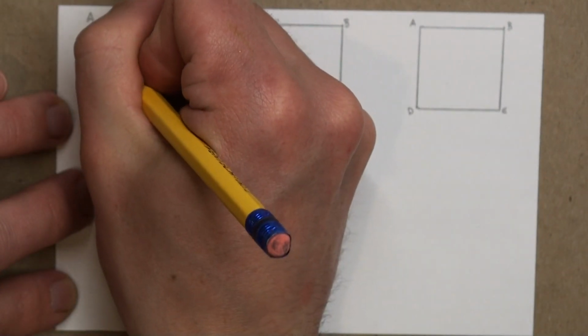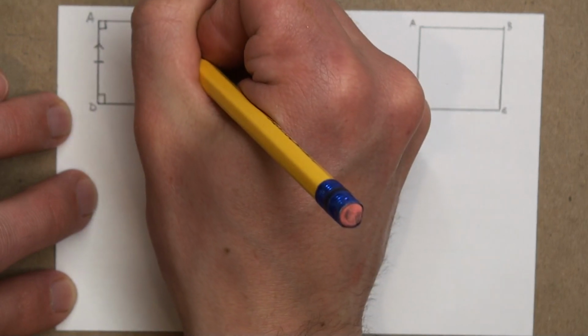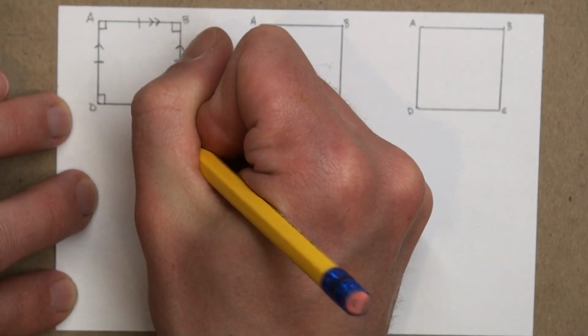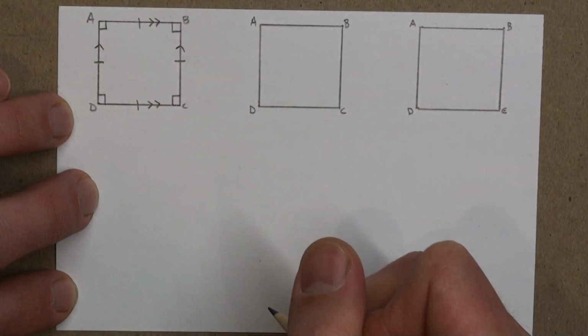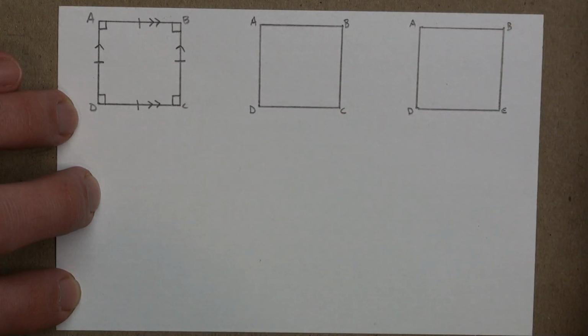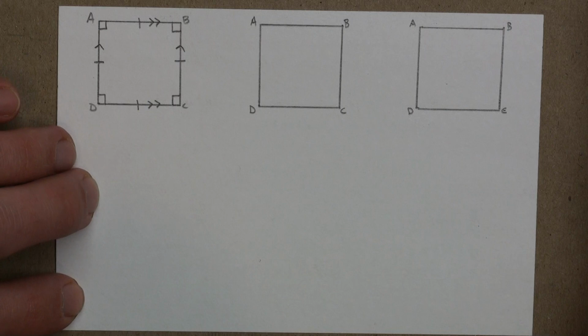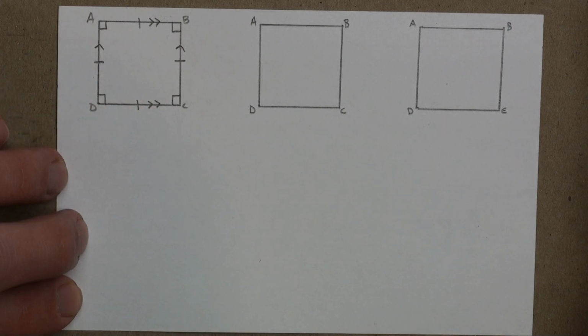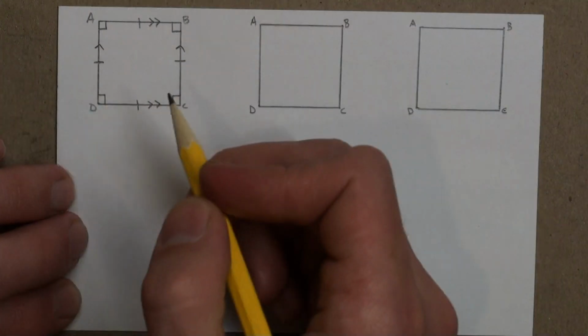And I know that the opposite sides are going to be parallel. Let's see if there's anything else that I want to put in this picture. No, I think that's good for now.